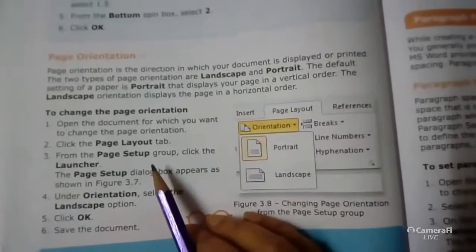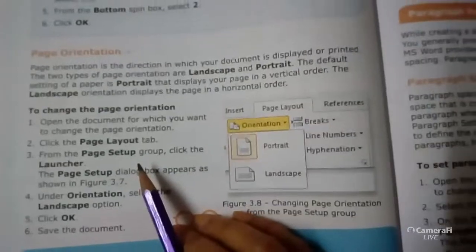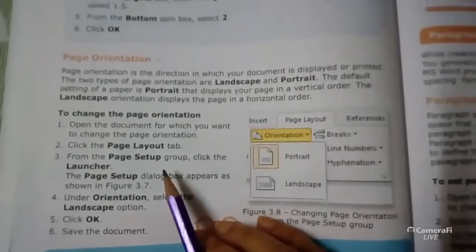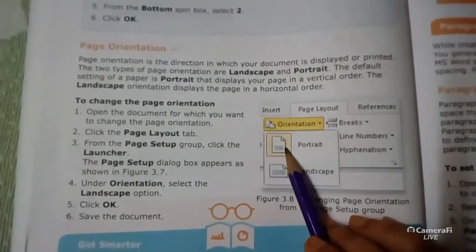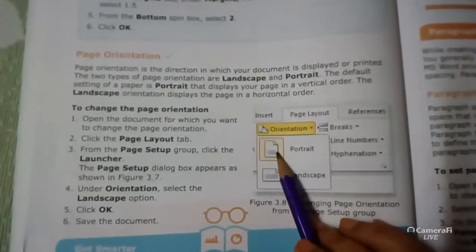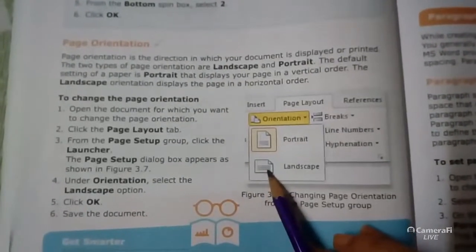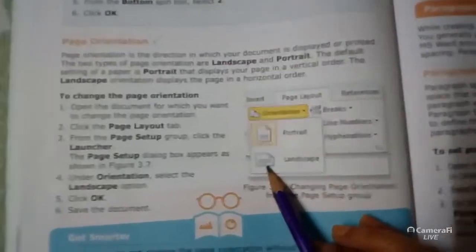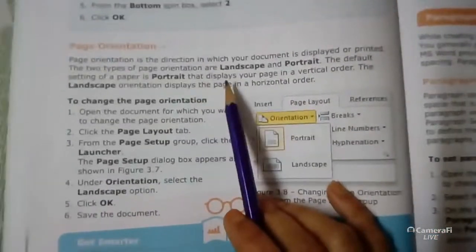By default, suppose you created a document, you did not change any layout, then you will get this portrait picture of your document, portrait orientation. But when you select landscape, only that time you can get the landscape orientation. Here are the steps. First, then what we have learned?